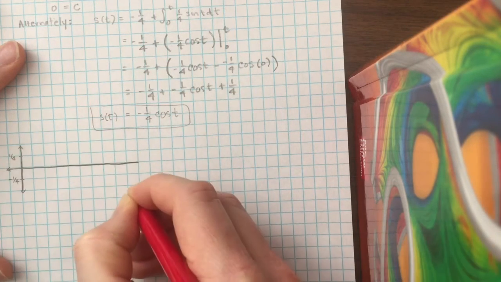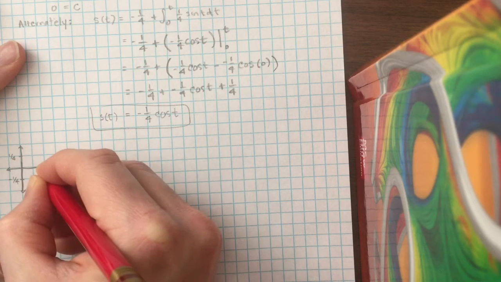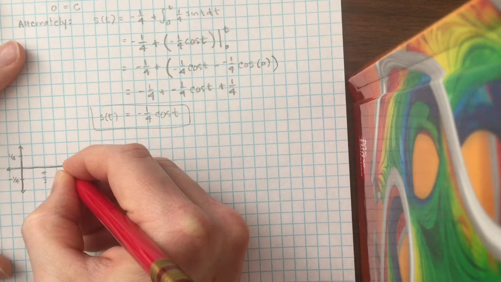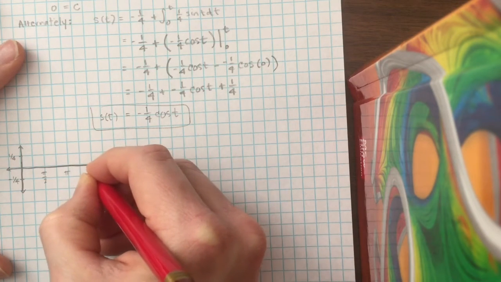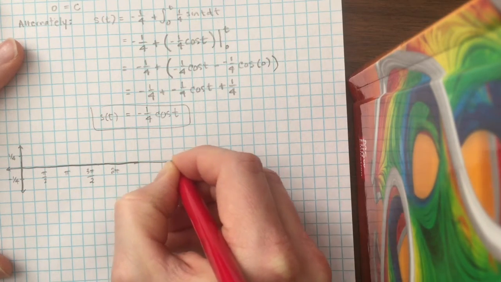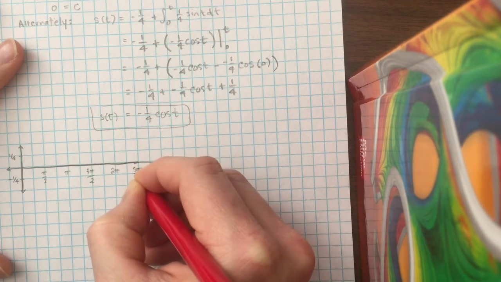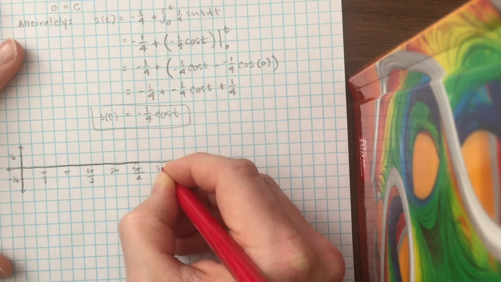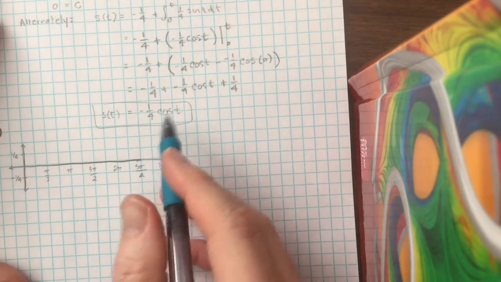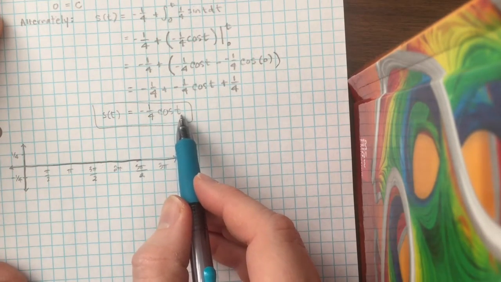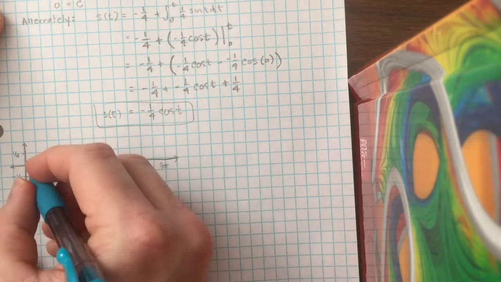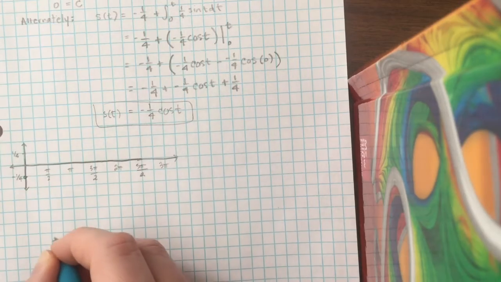And we need to go from 0 to 3 pi. So there's 0, let's say this is pi over 2, this is pi, this is 3 pi over 2, this is 2 pi, this is 5 pi over 2, and then this is 3 pi. Alright, so let me switch colors here. Like I said, we know normally cosine would pass through 1, but this time it's going to pass through 1/4. And we know the negative out front reflected it over the x-axis. So we're going to start at negative 1/4.